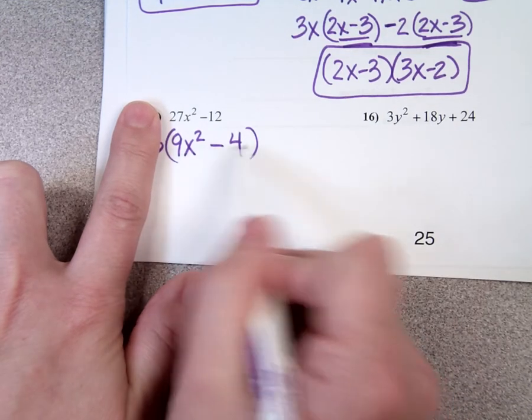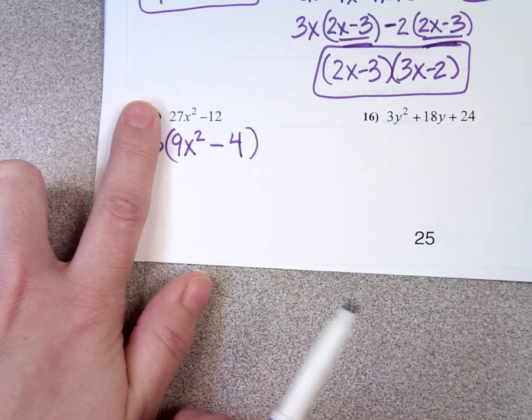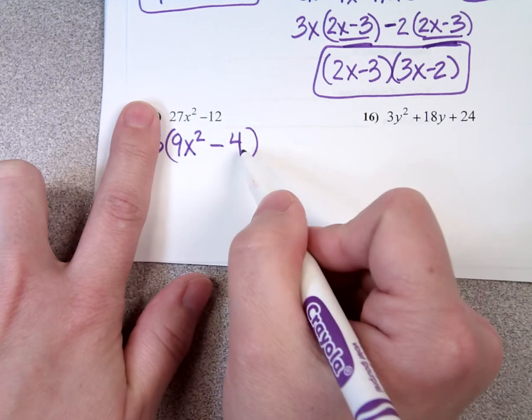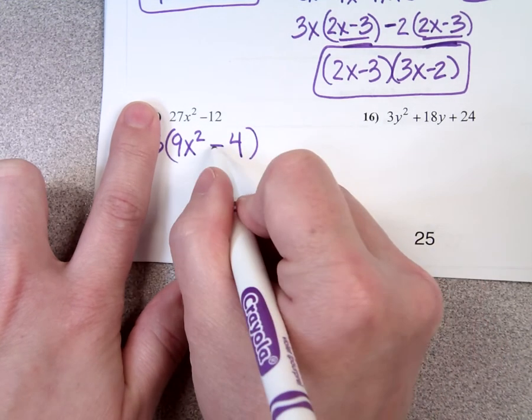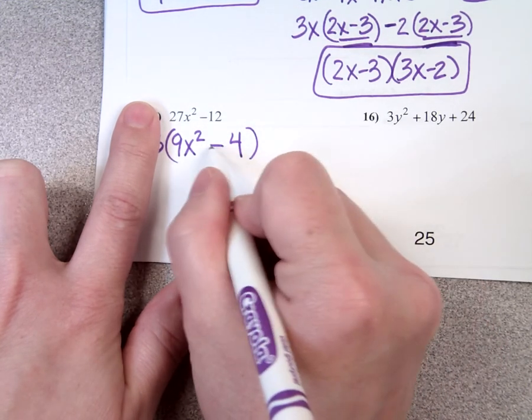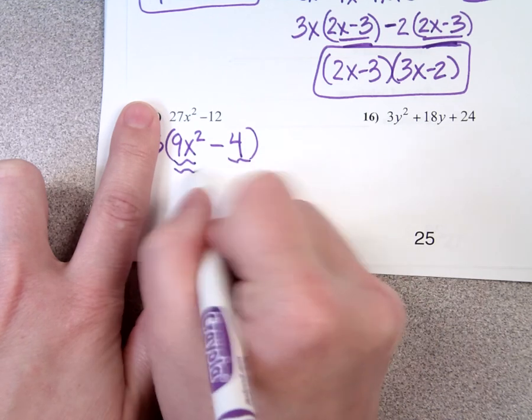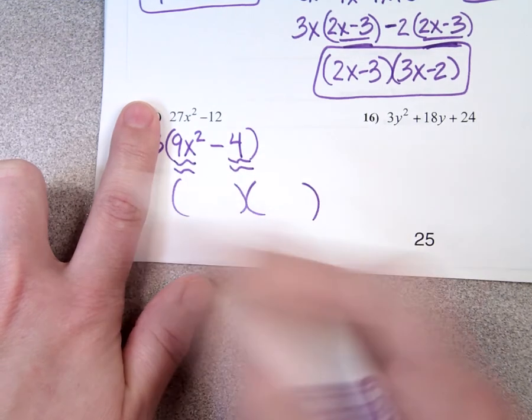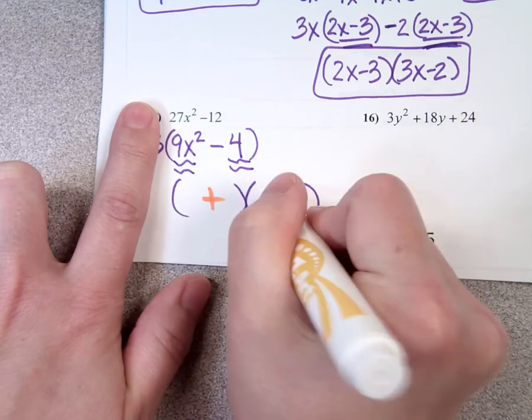Does this in here have a GCF? No, it does not. And then does it have 2 terms or 3? 2. So I look to see if it's a difference of squares. Is it a difference? You betcha. Are those both perfect squares? Yes, they are. So slap down your 2 sets of parentheses. One gets the plus, one gets the minus.